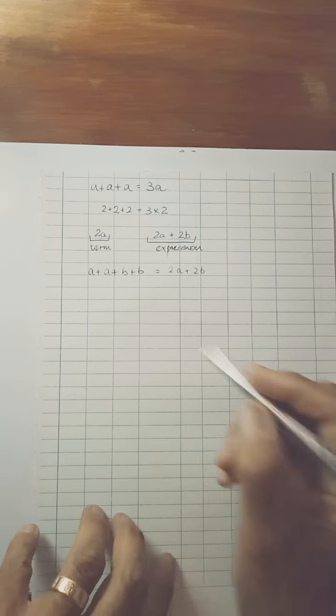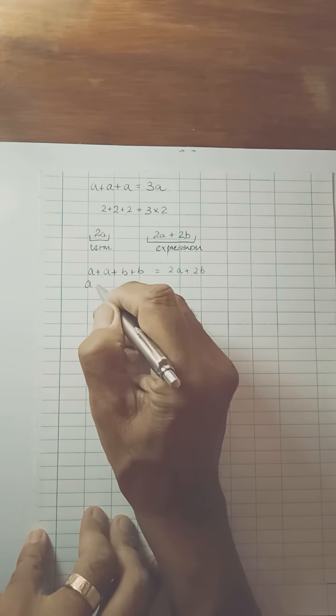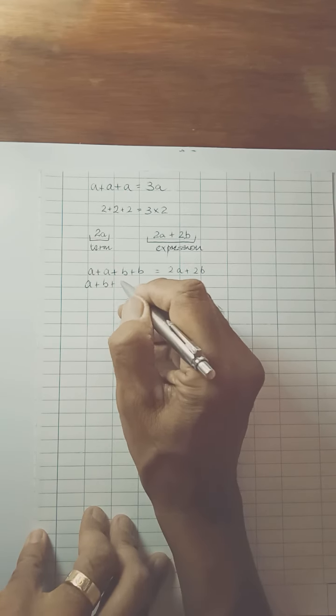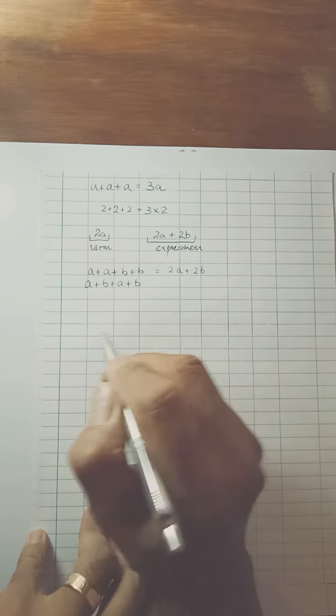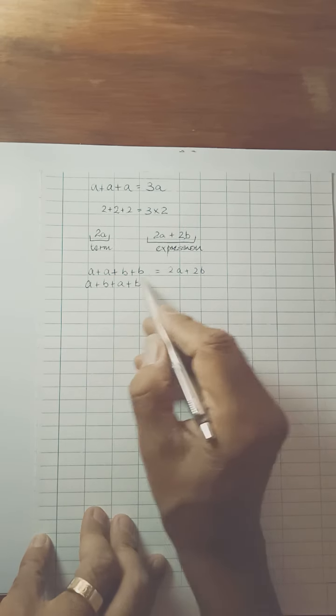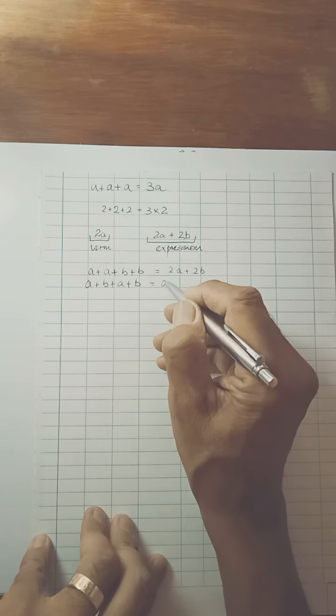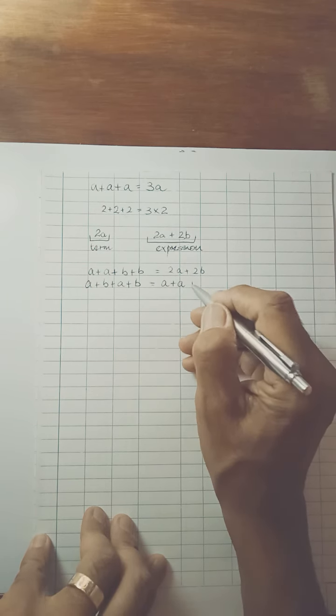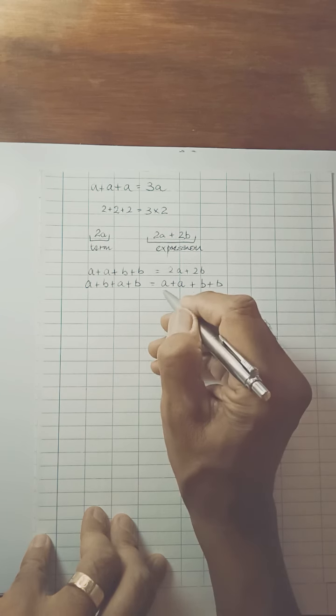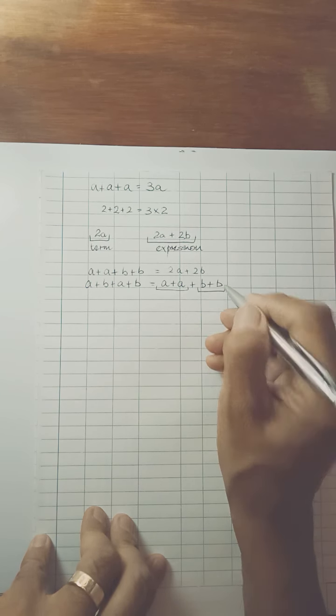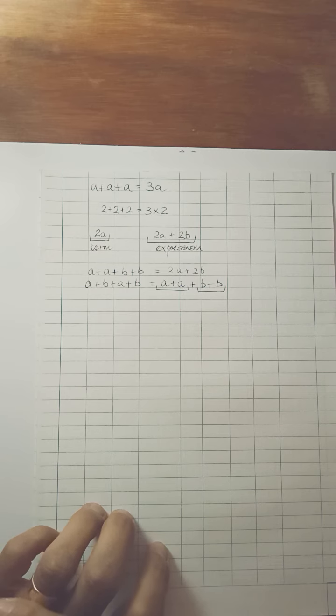What needs to be shown is that this can be rearranged. So that expression could be written in that form, and then we can put the A's together and the B's together, and then simplify it.